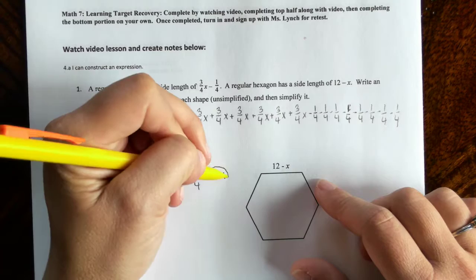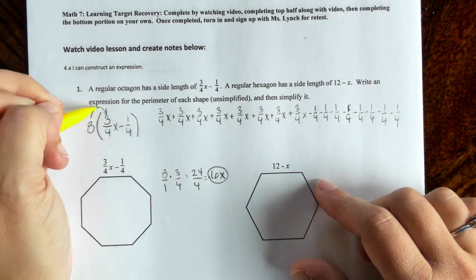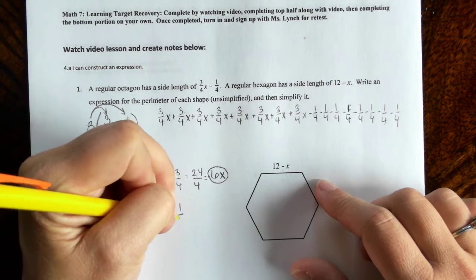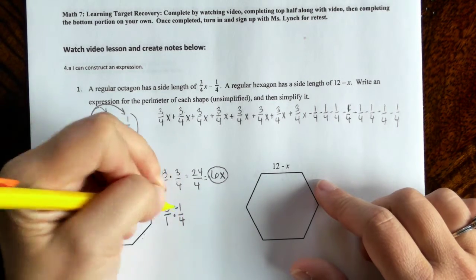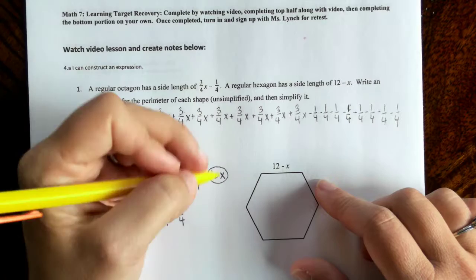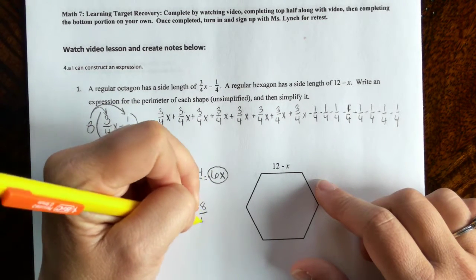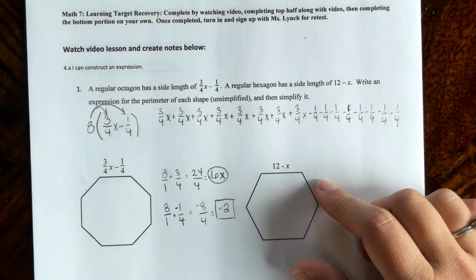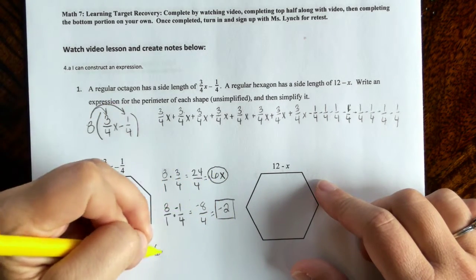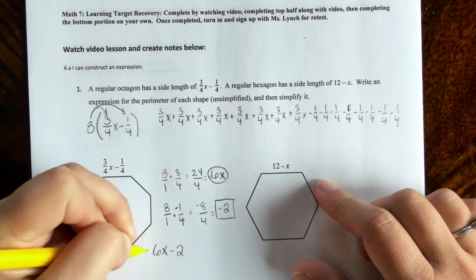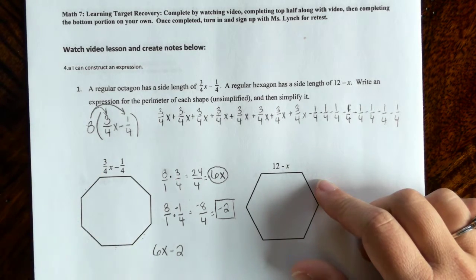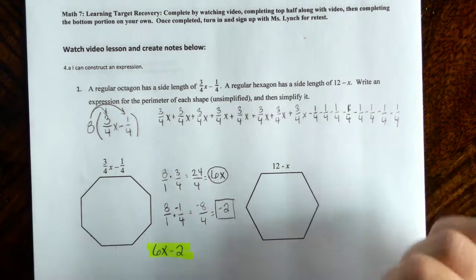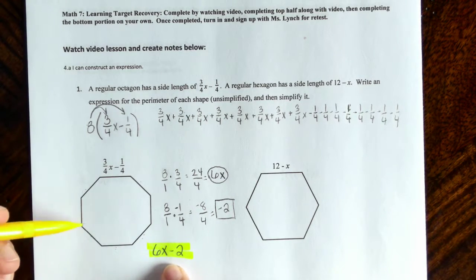Okay, that's one part, and then you would do 8 times 1/4, so that would look like 8 over 1 times 1/4, but it was a negative, so I'm going to make it a negative 1/4. 8 times negative 1 gives me negative 8 over 4, which gives me the number negative 2. That's our other part there. So if I were to combine this, I'm going to end up with 6x minus 2 as our final answer. That would be the simplified term, so that's what I'm looking for, is a simplified term of all of these side lengths added together.